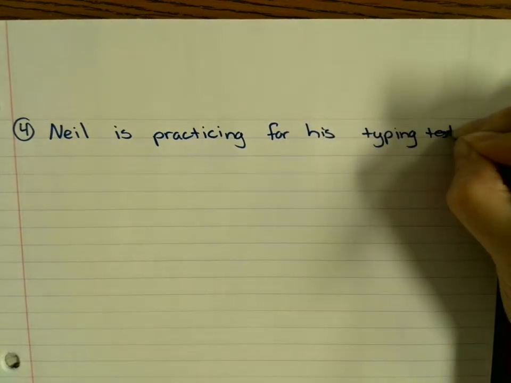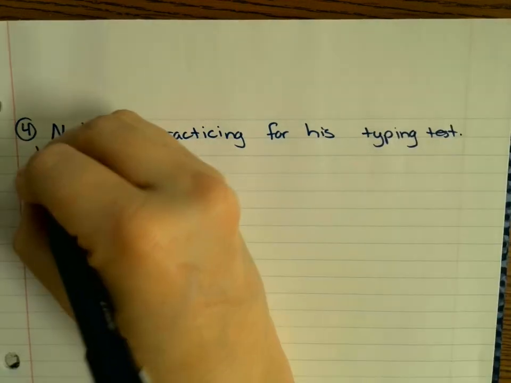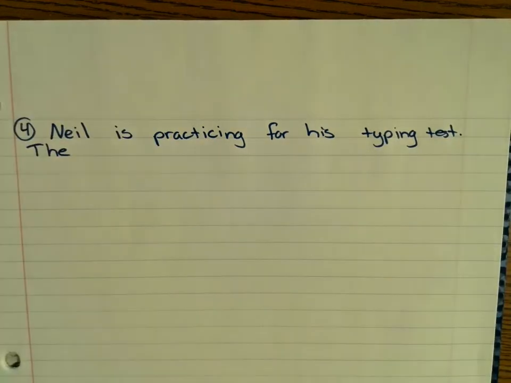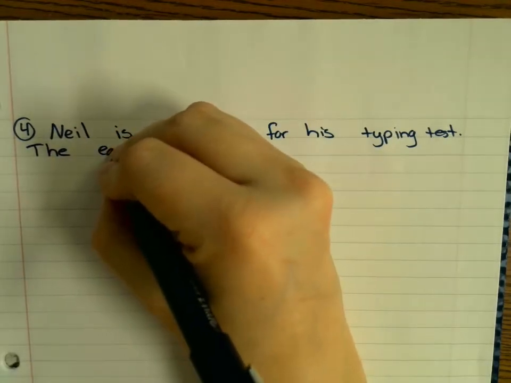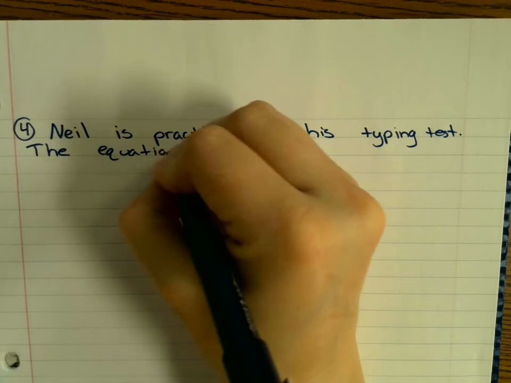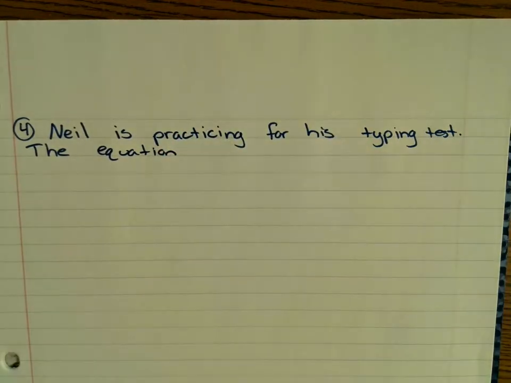You're going to see it in word problem format, but these problems are the easiest. When they're giving you the equation, it's the easiest questions to answer. Okay, so Neil is practicing for his typing test.